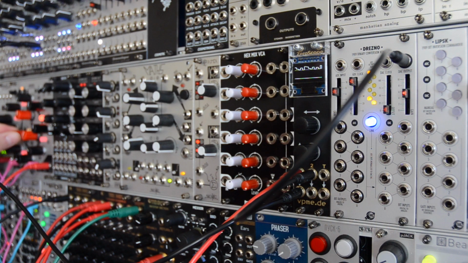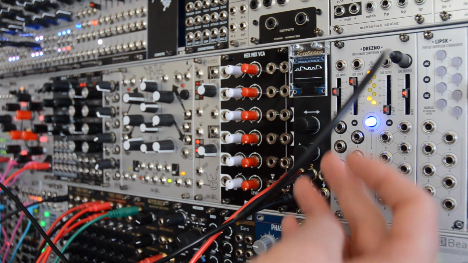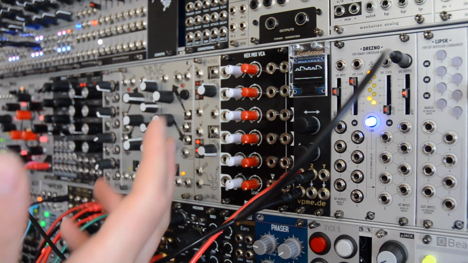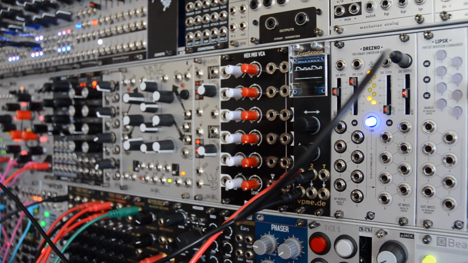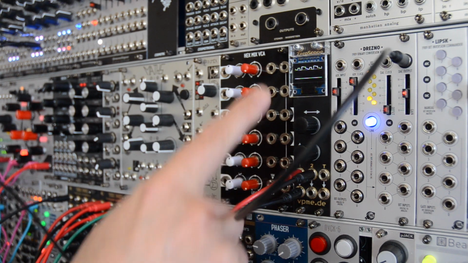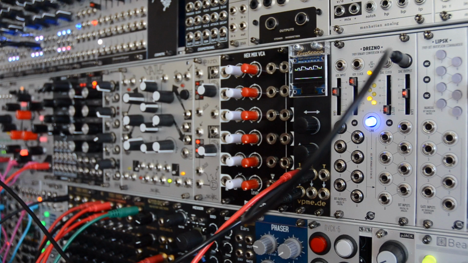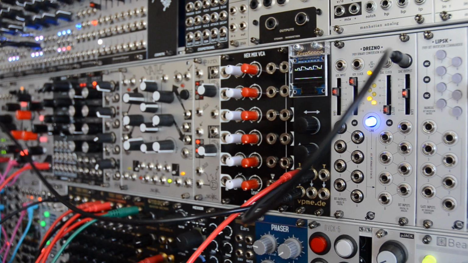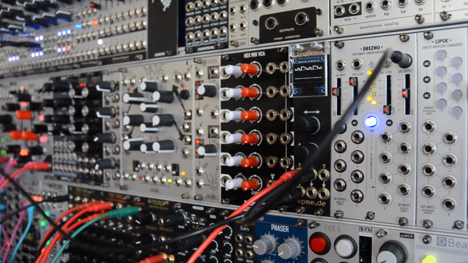In this setup, I will show you how you can use DREZNO and LIPSK to manipulate the pitch sequence. For the moment, I have a sequence coming from Moscow 2. It's going through the scope. You can see it as the top trace, and from there it's going straight into my VCO.